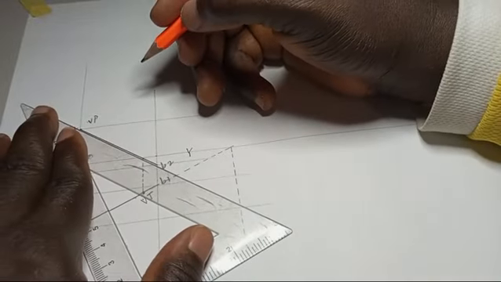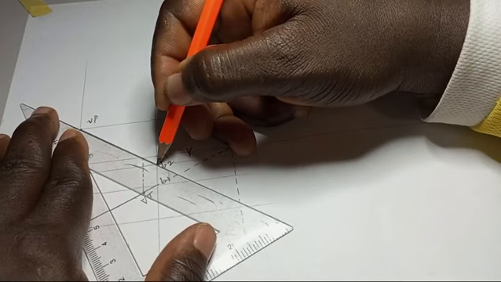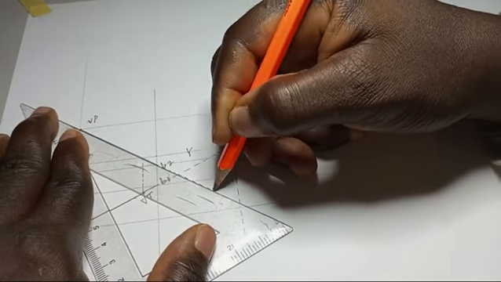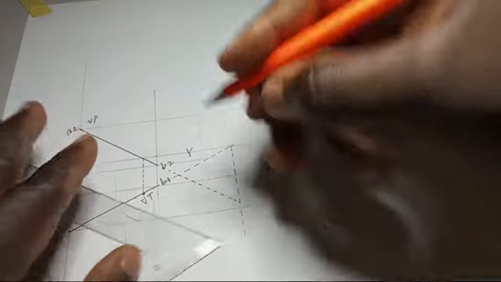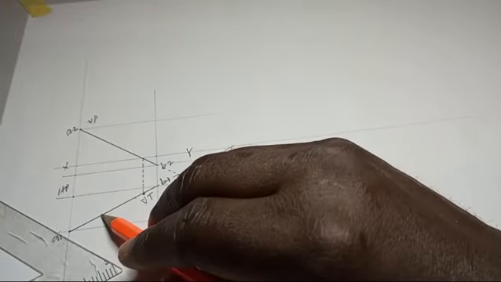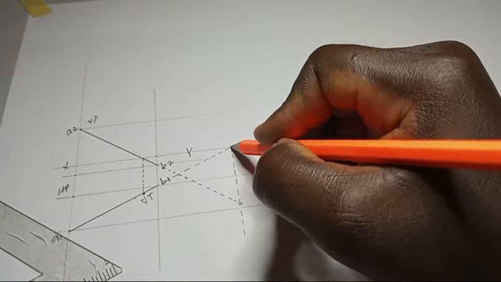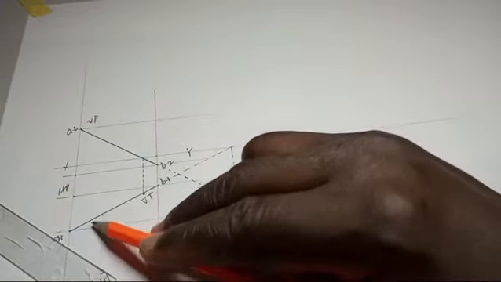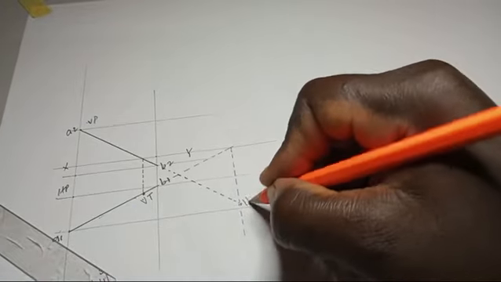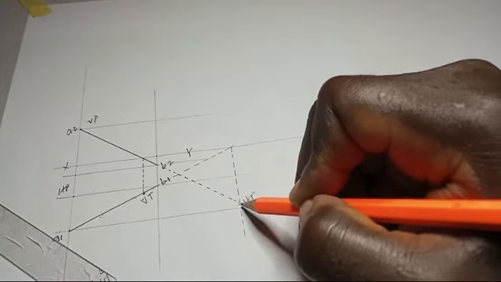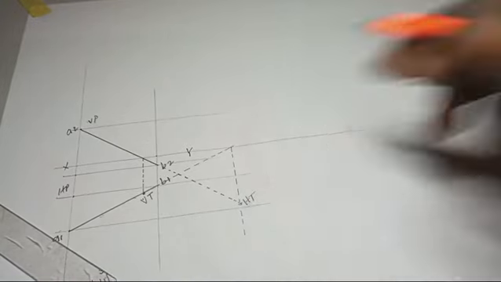Like that. Now we can extend this one to go and meet it, like this. It is meeting it here, so it will form the trace at this point. Remember, the one we are tracing is on the vertical plane, so it has gotten to the XY line and it moves downward. So it is vertical. It is horizontal plane, so it will give us horizontal trace. We are tracing from the horizontal, so by the time it comes down and forms the trace, it will form a horizontal trace. So we are done with that part of the question.